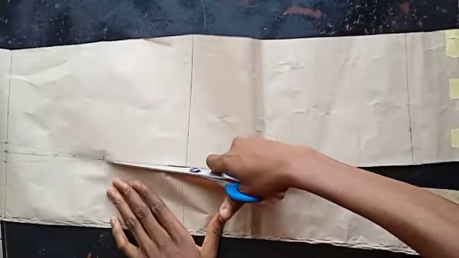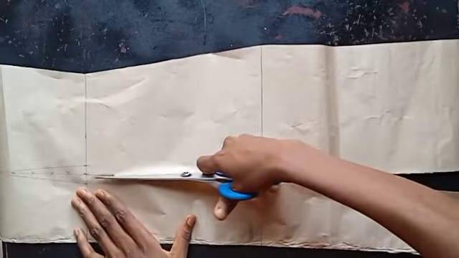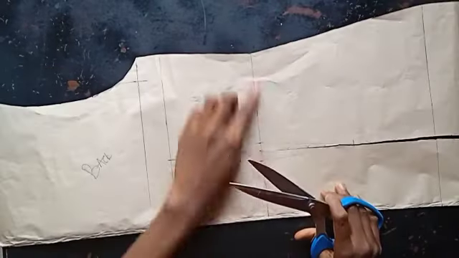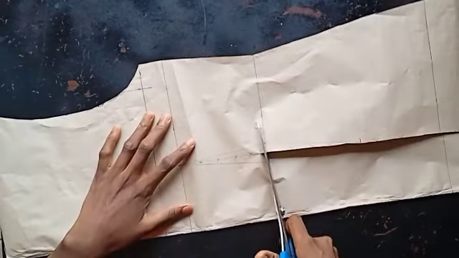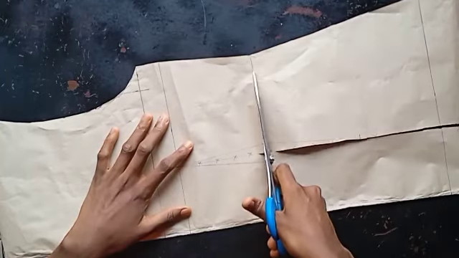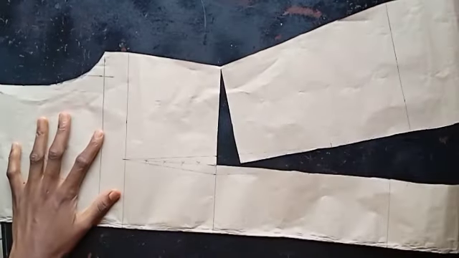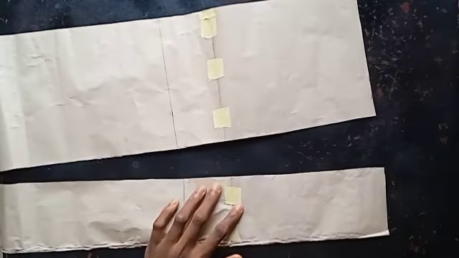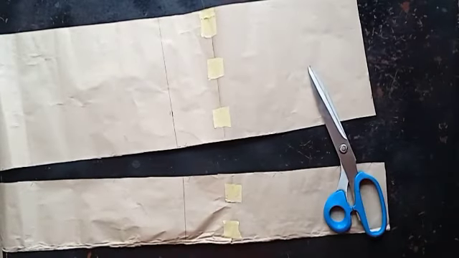So you watch closely. I did not eliminate the dart, as you can see. And I'm going ahead to also stop at the waistline like I did for the front. And I'm cutting towards the side seam, okay? Like so. I also go ahead to tilt this at the hemline to give me my desired A-line fit.